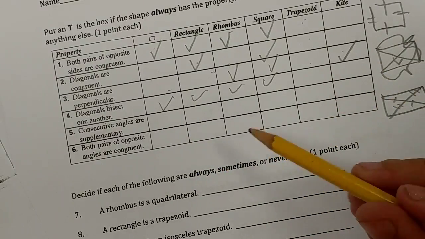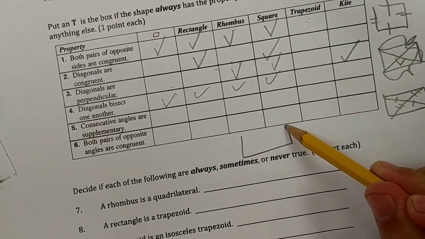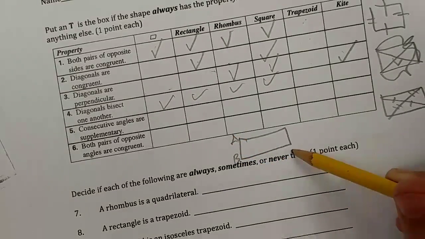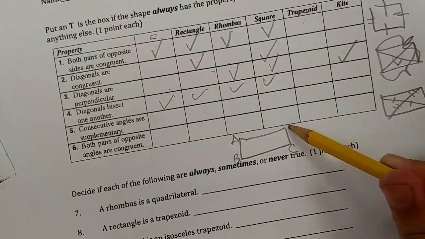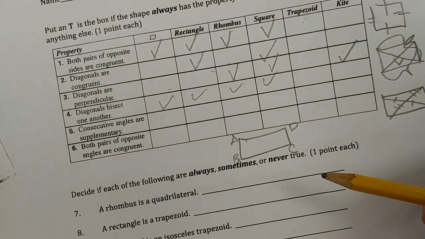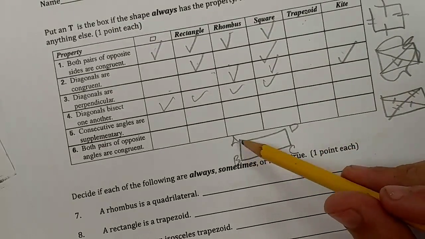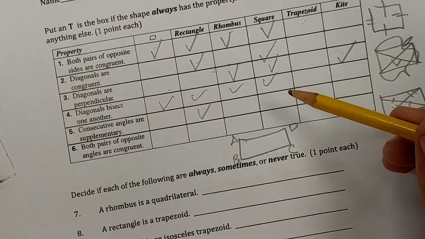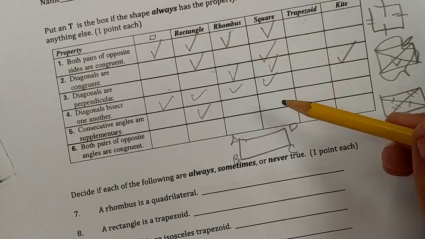Consecutive angles are supplementary. So consecutive angles means that angle A and angle B are supplementary. Angle B and angle C are supplementary. Angle C and angle D are supplementary. So for a rectangle, it's 100% true. For a rhombus, is that true?